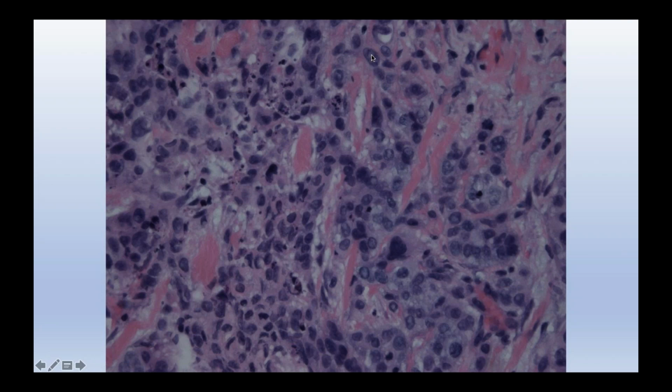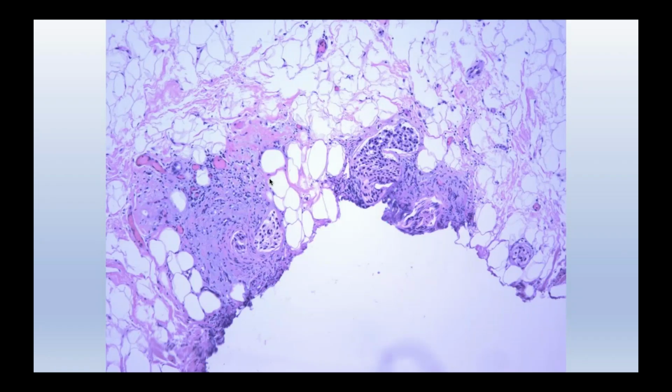Some of these cells are enormous versus some are smaller. Here's one that's even bigger. There's no order here. This is very atypical, a lot of malignant features. This is another example of a poorly differentiated carcinoma.